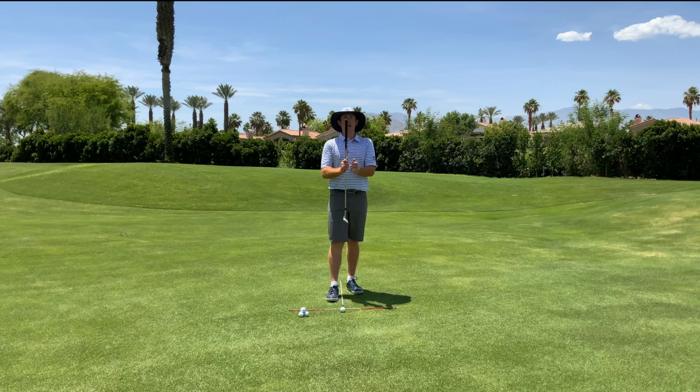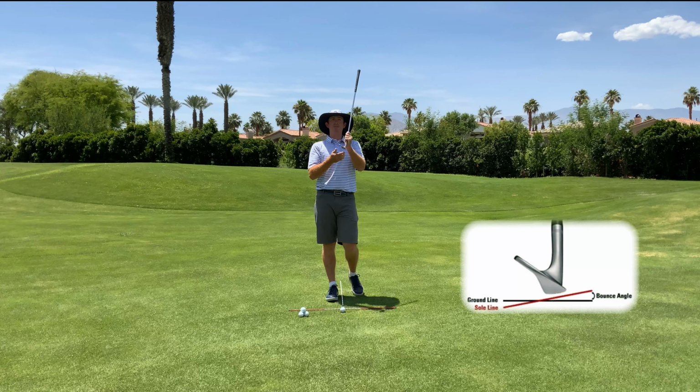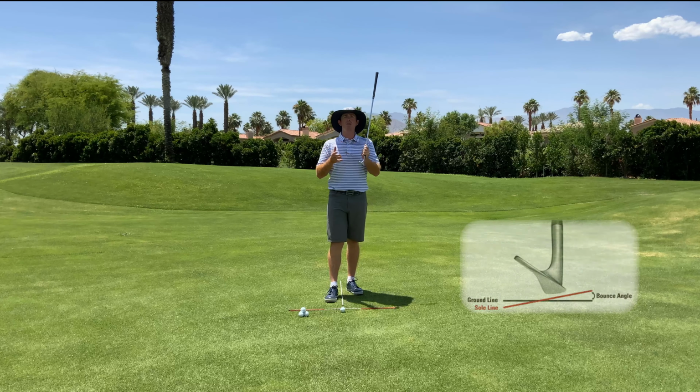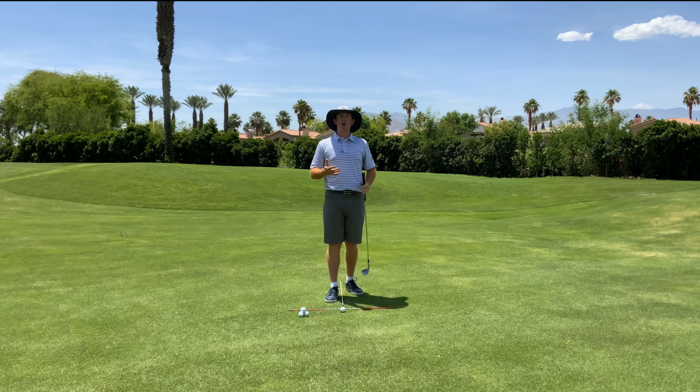Let's talk about bounce angle. Bounce angle is the difference between the leading edge and the sole of the golf club, this bounce angle. So how do we apply that to our own games?